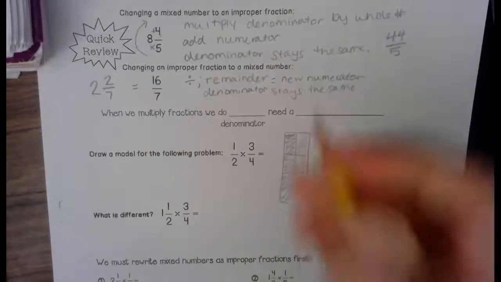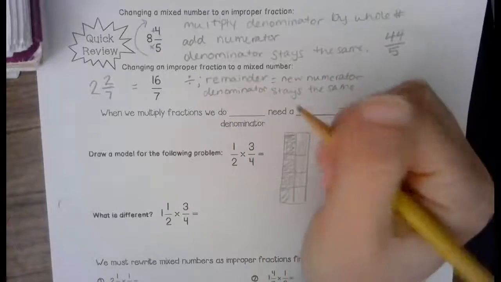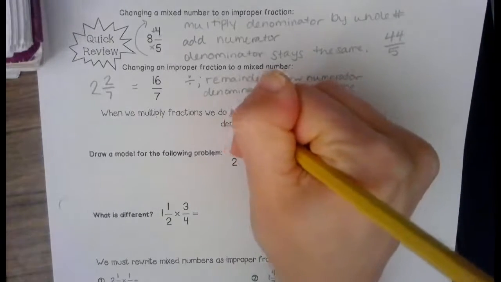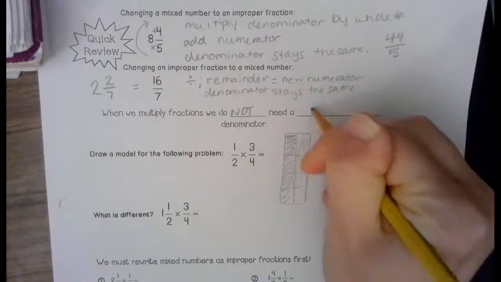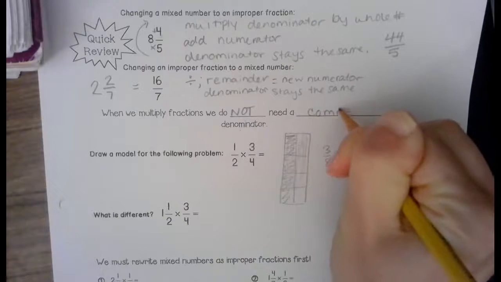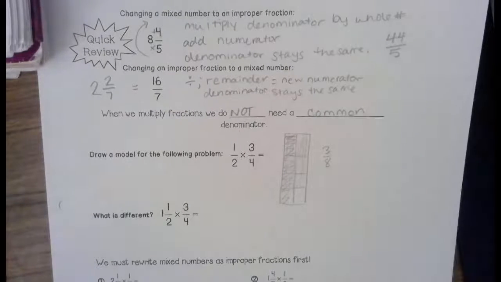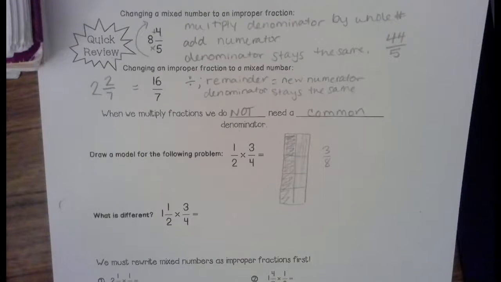When we multiply fractions, unlike adding and subtracting fractions, we do not need a common denominator. Okay, so that's different than adding and subtracting. When we add and subtract fractions, we do need a common denominator. I can show you this with a model. So with the model, we have 1/2 times 3/4.